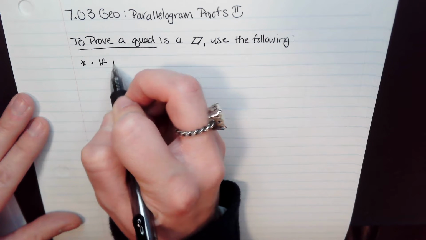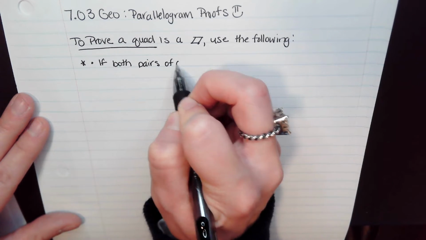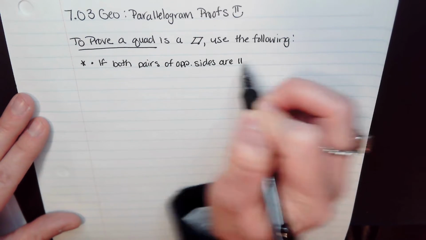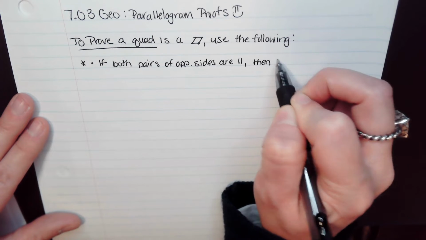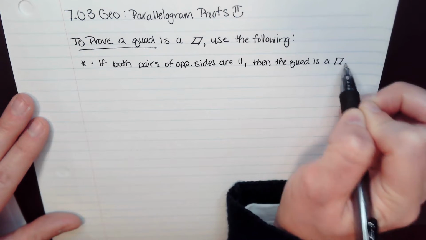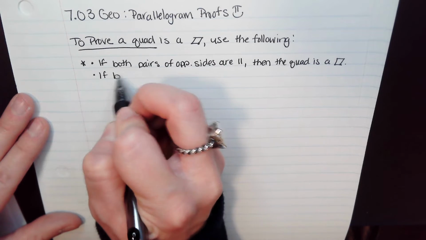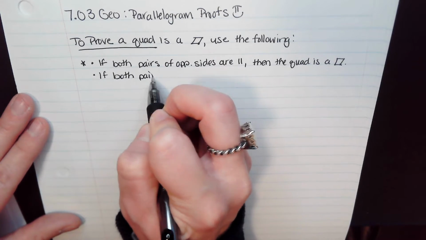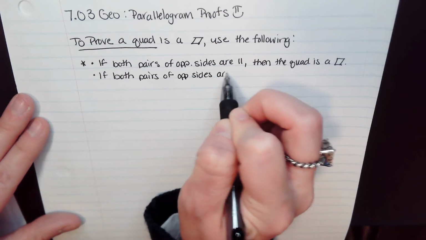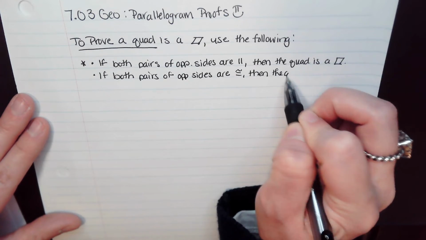All right, so first, and this one is used a lot, is if a quad has both pairs of opposite sides parallel, then the quad is a parallelogram. If both pairs of opposite sides are congruent, then the quad is a parallelogram.